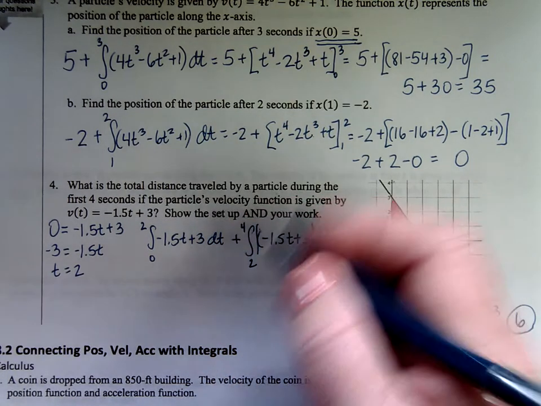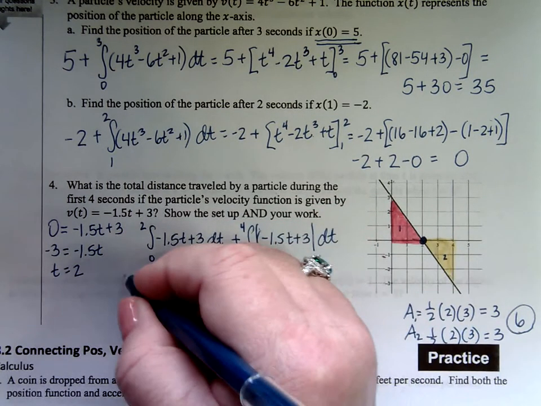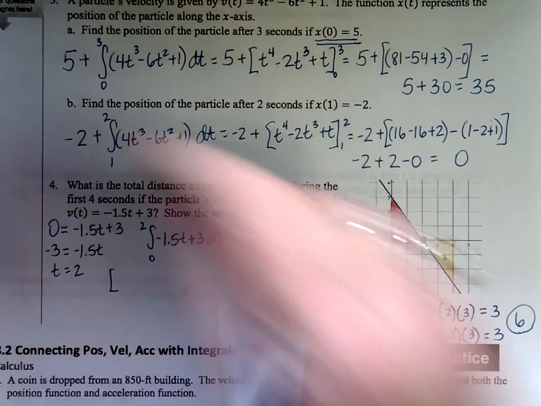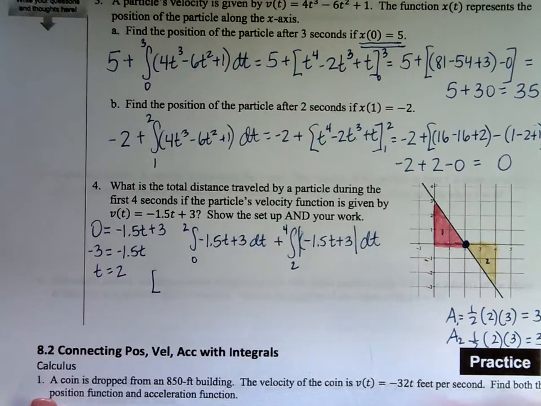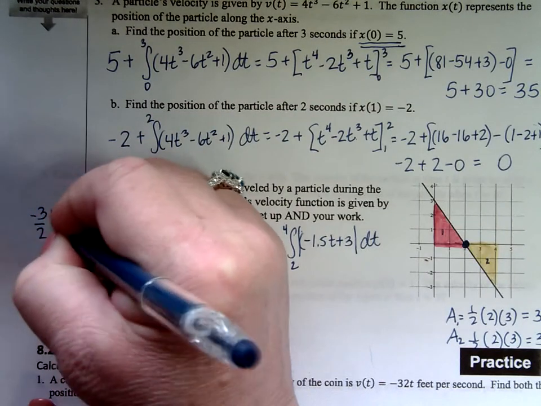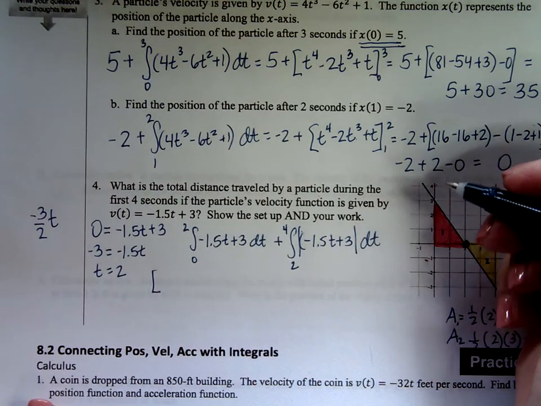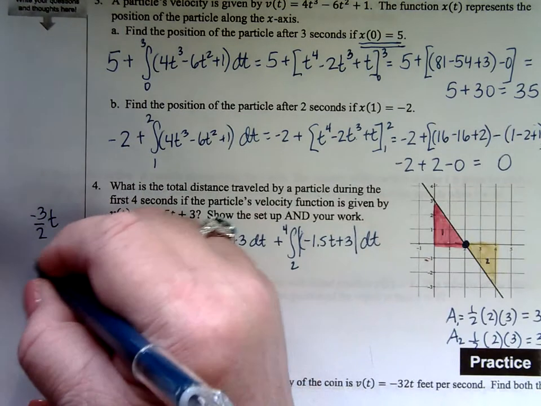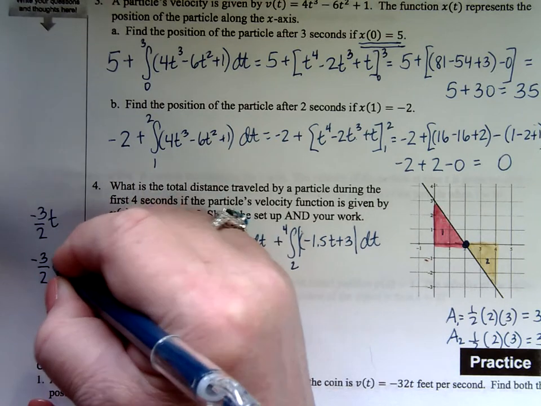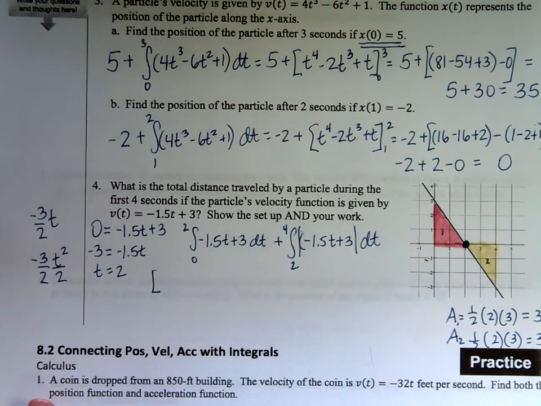If I do 0 to 2, first of all, I've got to find the antiderivative. Let me go to the margin here. This would be like -3/2 t. So the integral of that is -3/2 t squared over 2. Right, take half of it.